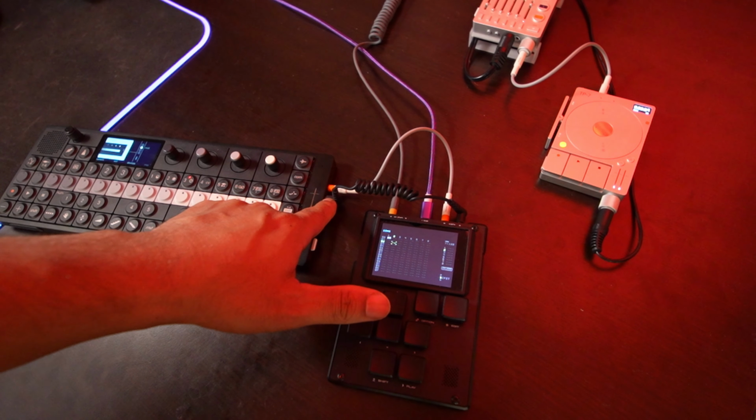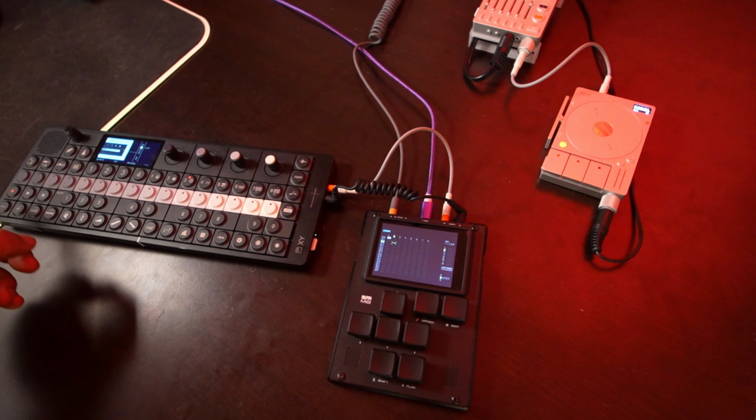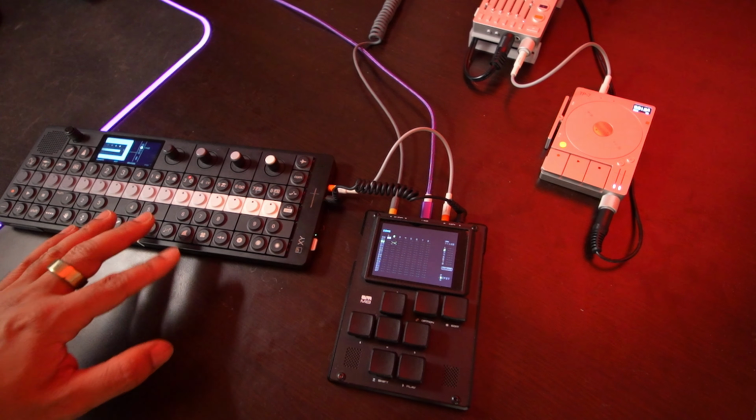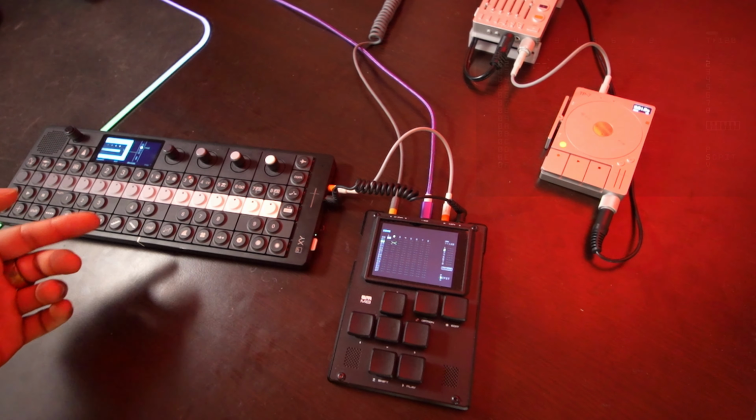And this is basically just for the transport. So when I pause play, this sequence can play as well. So not only can I play live, I can have a sequence recorded and it'll play. So that's great.